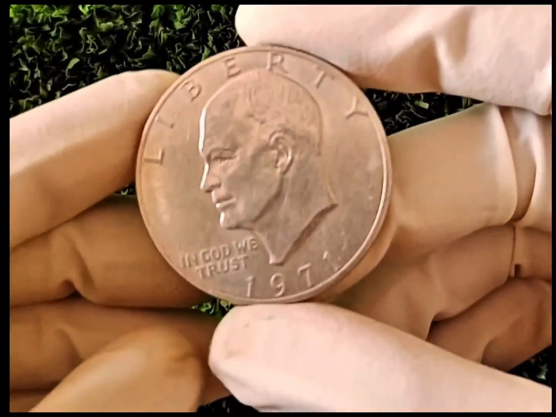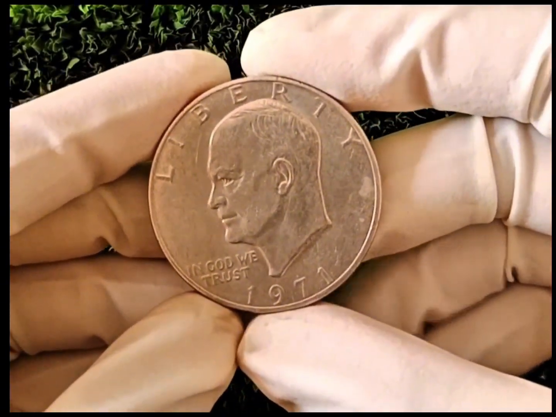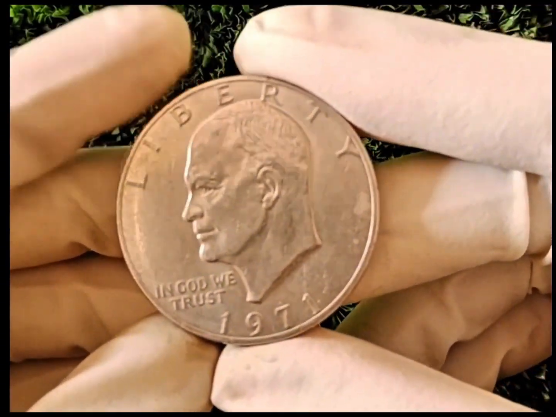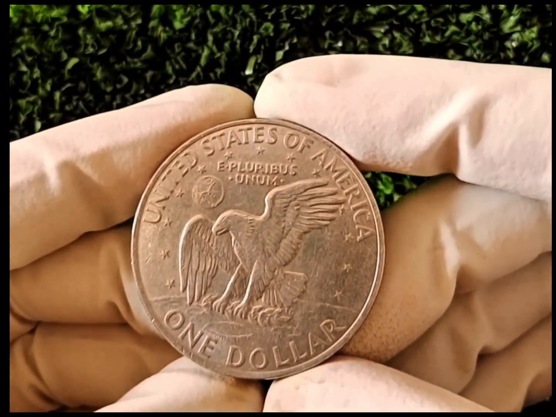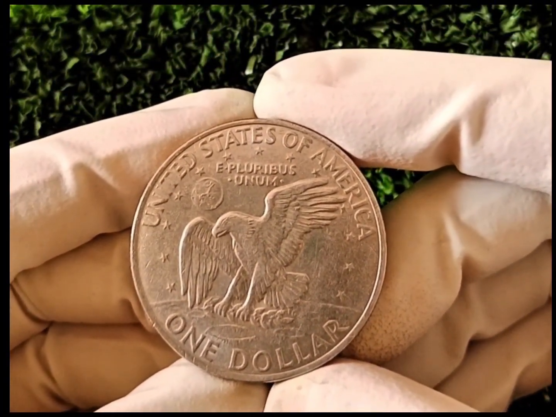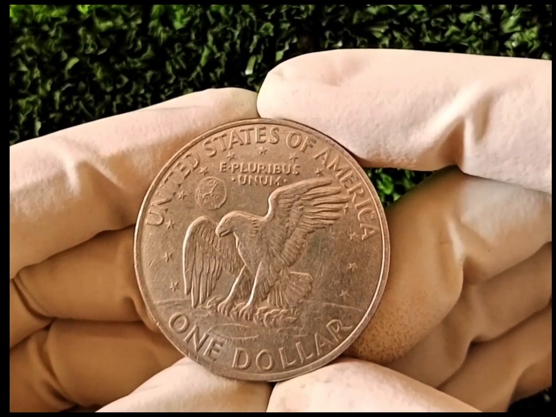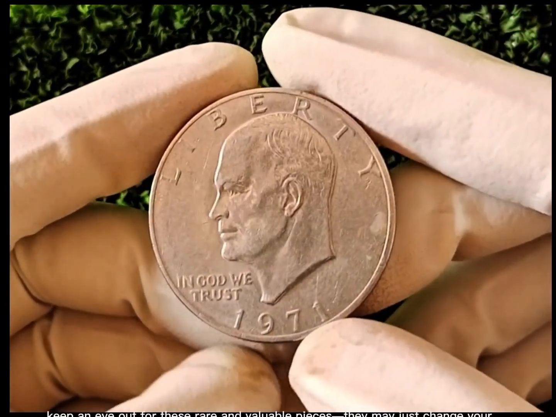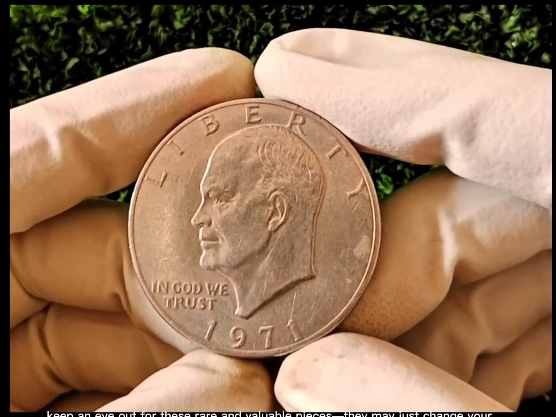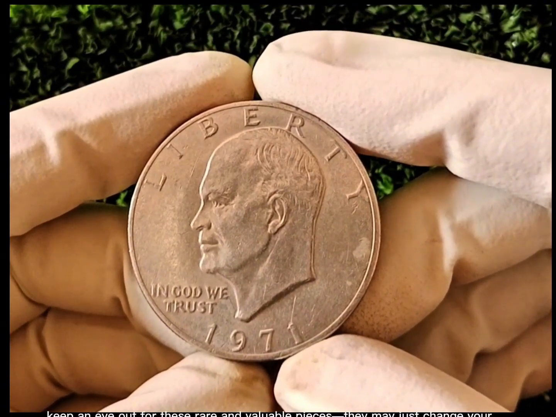As we conclude our deep dive into the incredible world of the 1971 Eisenhower dollar, it becomes evident that this coin is not just a piece of American history but a true treasure in the numismatic community. Whether you're a seasoned collector or new to the hobby, keep an eye out for these rare and valuable pieces. They may just change your fortune.